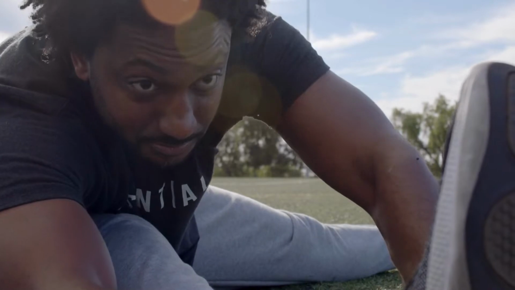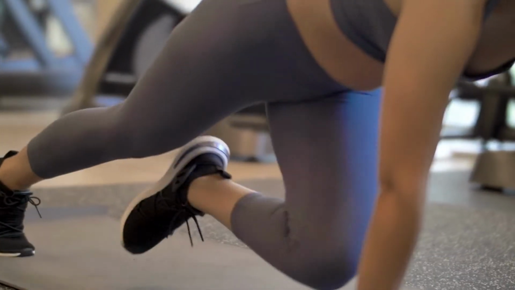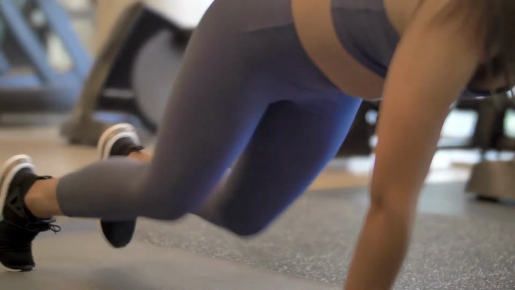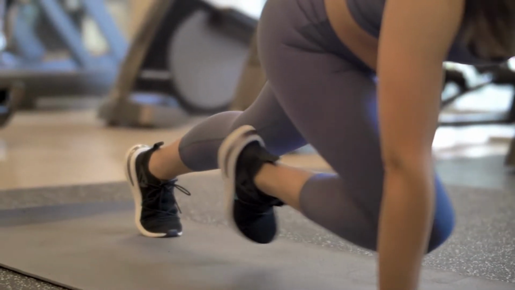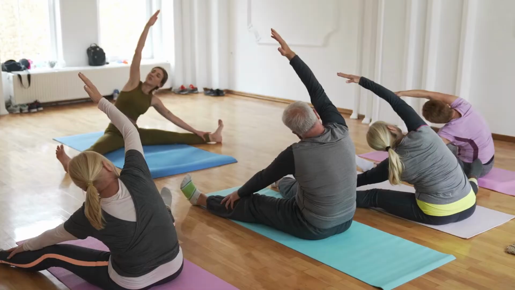Range of motion is performed either by the client actively moving the joint themselves or by the therapist passively moving the joint for the client. Each joint is capable of a specific range of motion. When a muscle contracts, it moves the joints that it crosses.